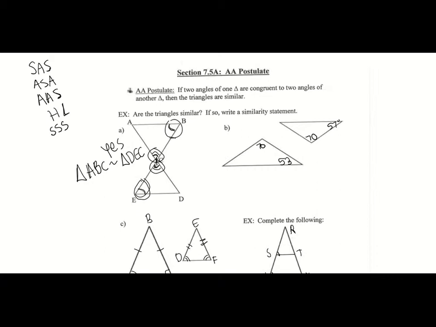Okay, B. We have a triangle with 70 degrees, so they both have 70. That's one matching one. But here we have 53 and 57. So before I know anything, I need to find the third angle in my triangle. So I know there's 180 degrees total inside my triangle. If I take away 70 and take away 53, so I'll take away 70 first. I'm left with 110, and then take away 53. I am left with 57. So that means this corner right here is 57.